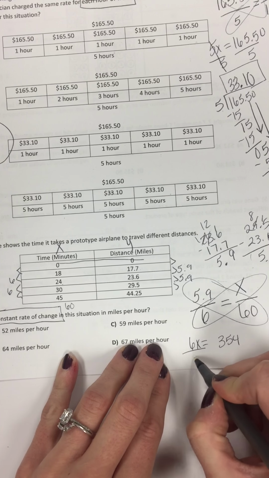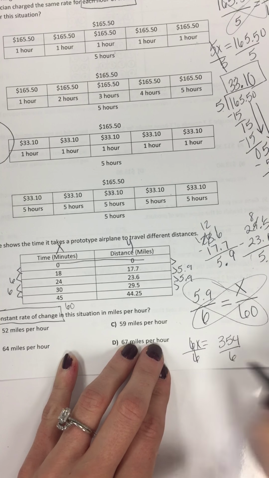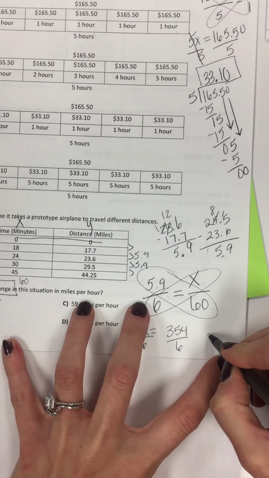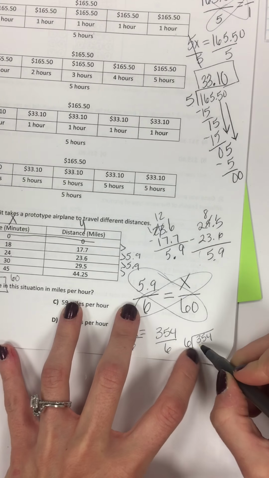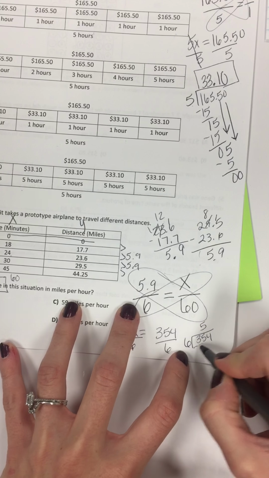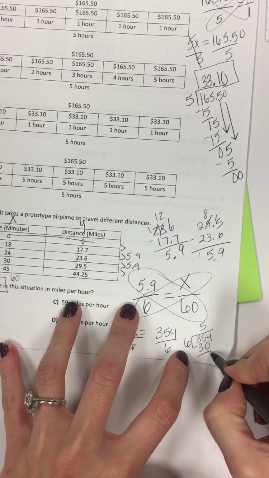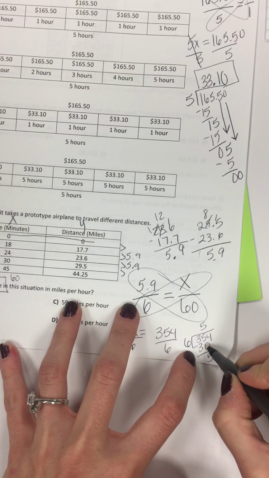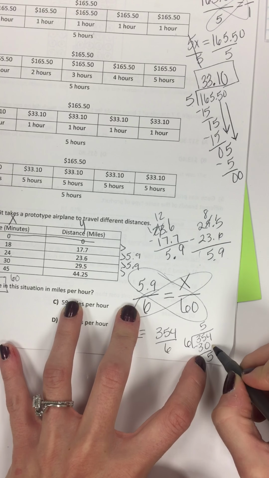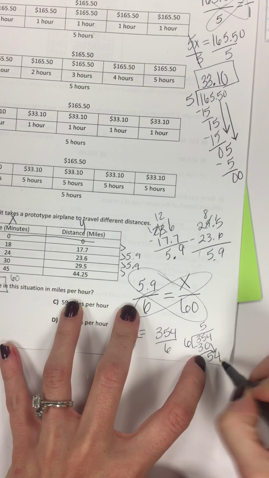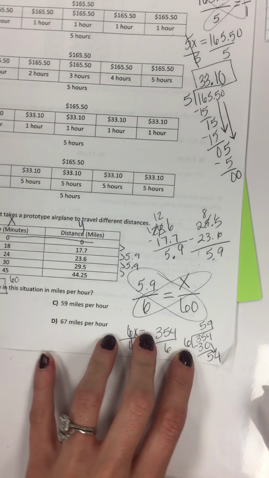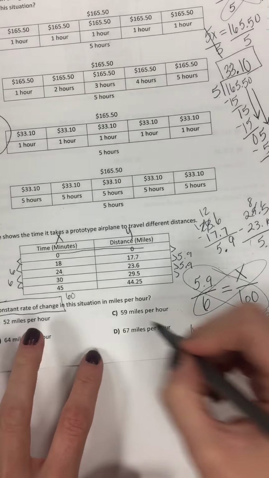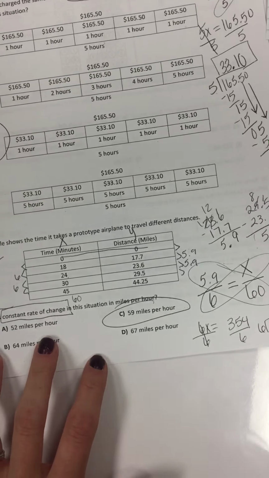And then my last step is to divide by 6. So 354 divided by 6. 6 can go into 35 5 times. That'll give me 30. So 35 minus 30 is 5. Bring down your 4. 9. 59 miles per hour. Okay.